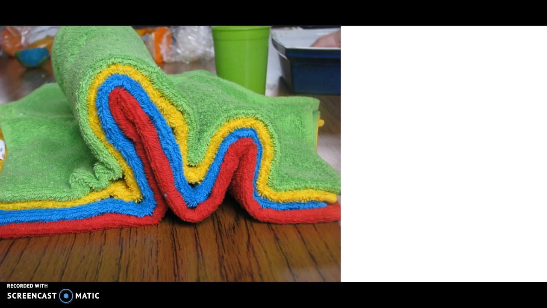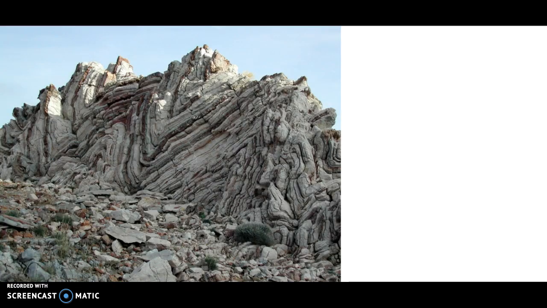And what are the folds? Well, a fold is kind of like this. A fold in a towel is created when the rock is not too rigid and not too hard to bend. So whenever a rock is not too hard and not too rigid, that is what happens.